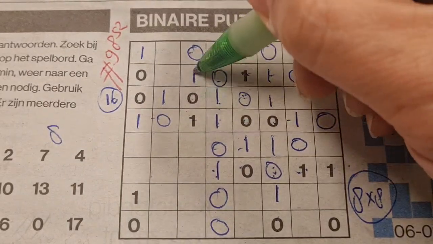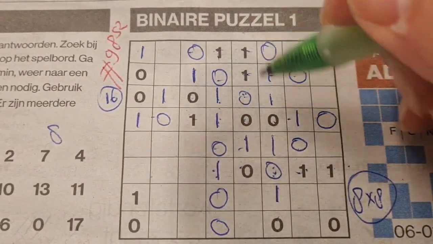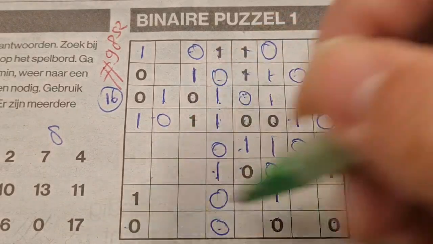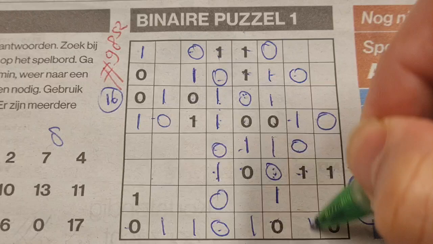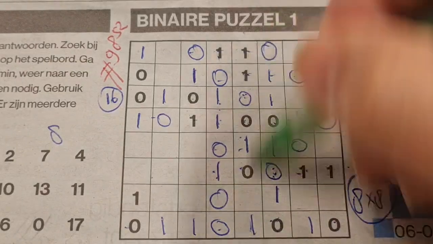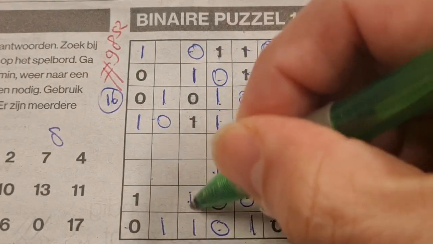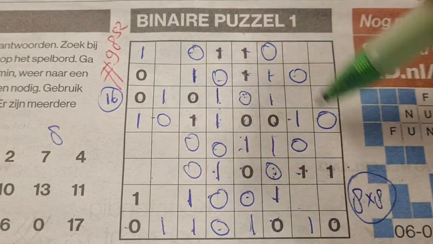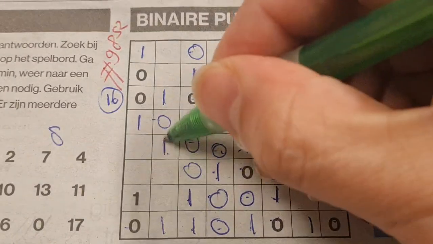Between the zeros comes a 1. Then 4 zeros we have here in the last row, so the rest are ones. 1, 2, 3, 4 ones, so the rest are zeros. Double zeros, here one, there one. 4 ones we have here, so the rest are zeros. Double zeros, here one, there one.